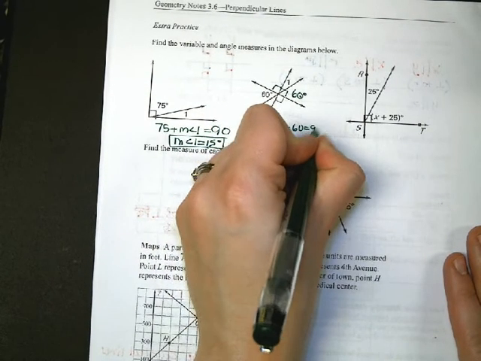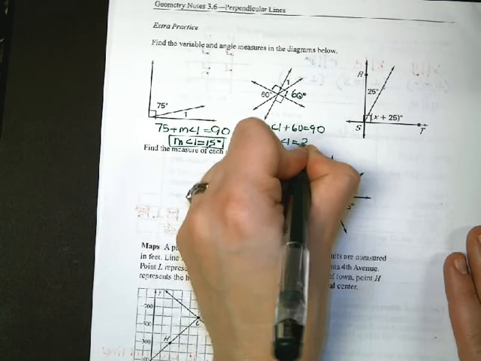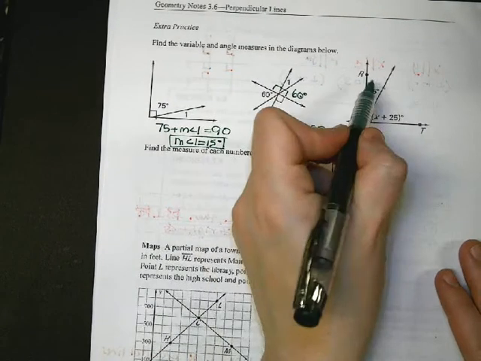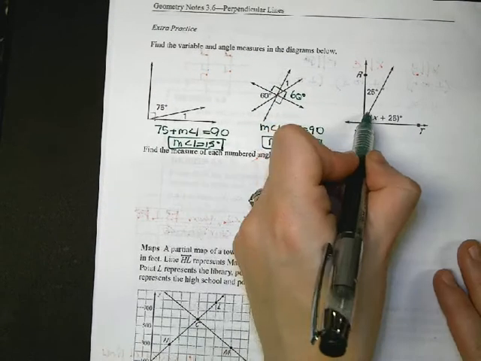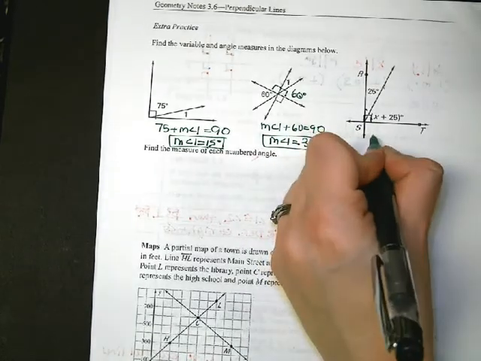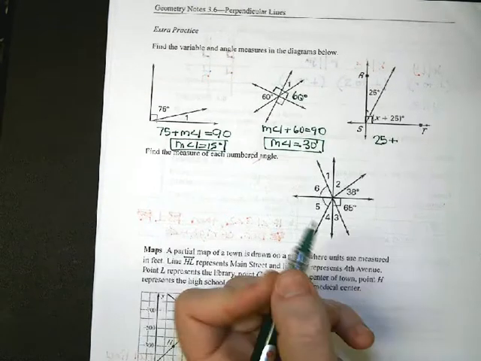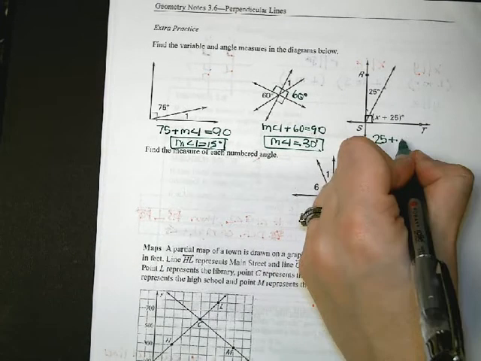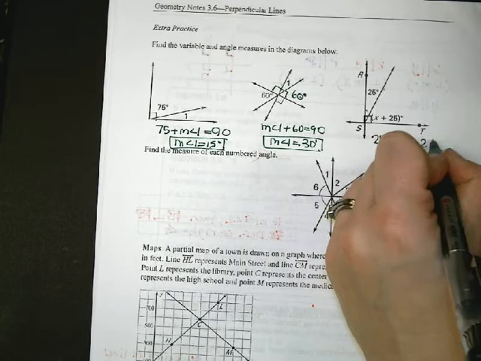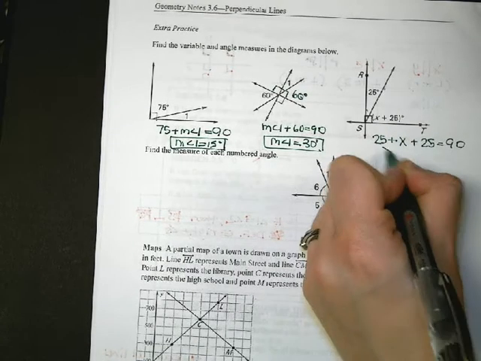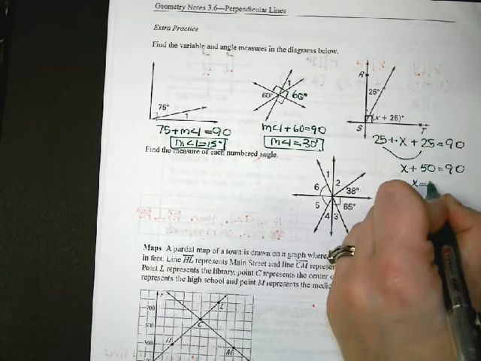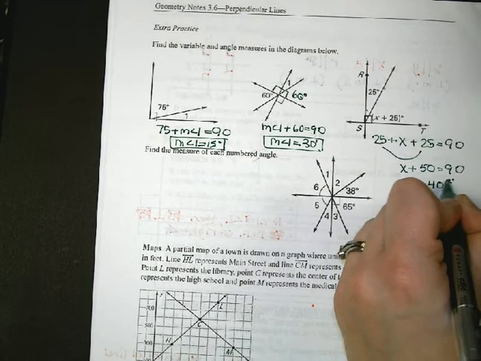Same kind of concept here, 25 degrees and x plus 25. They form a right angle, so they're going to be complementary. In this case, though, we don't have enough information, but we can say that 25 plus x plus 25 equals 90. Combine your like terms, so we have x plus 50 equals 90, and therefore x would be 40. It is not degrees, even though I almost wrote that, because x is not representing the angle in this picture. It represents the variable measure.